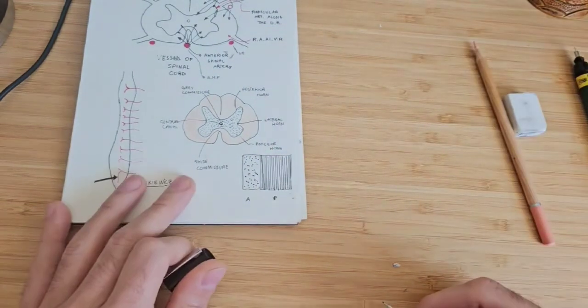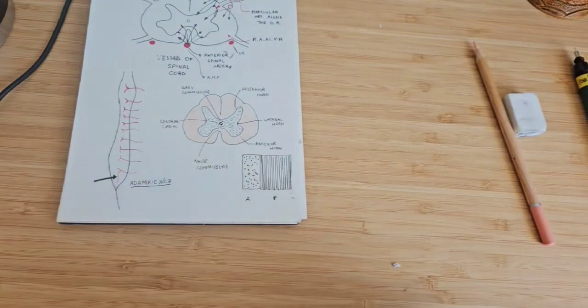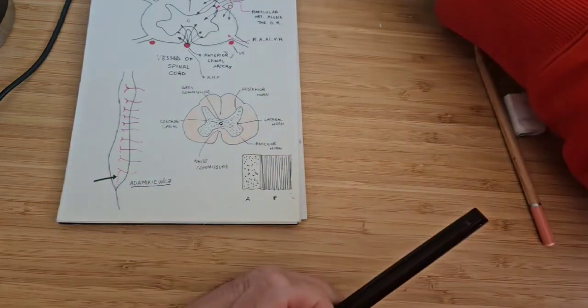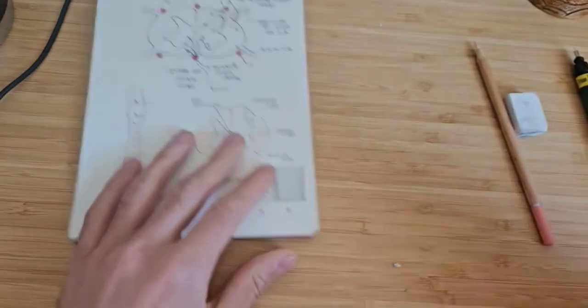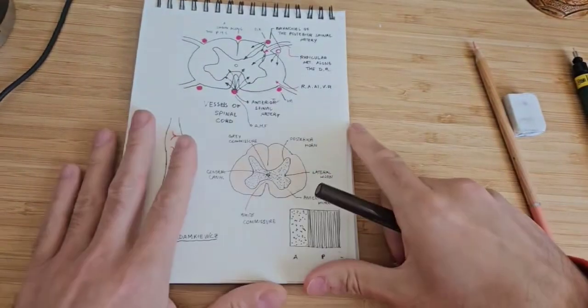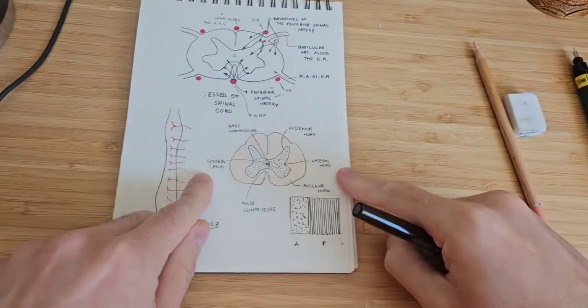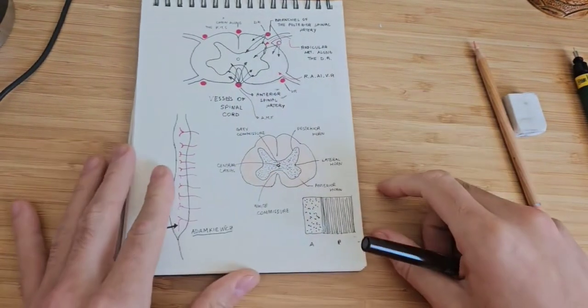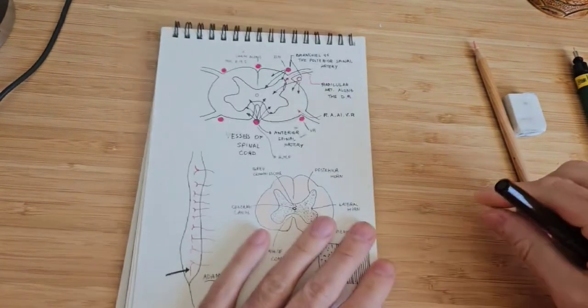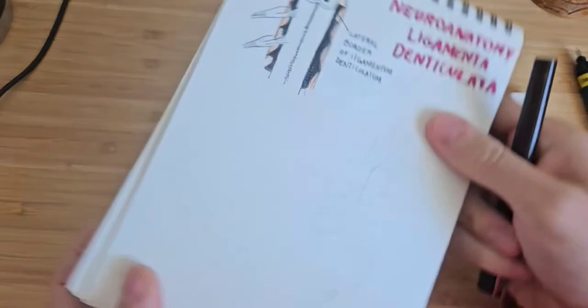So, yeah. And then we have this part here, now this is the end of this part. Okay? And now I'm gonna move to this part here.